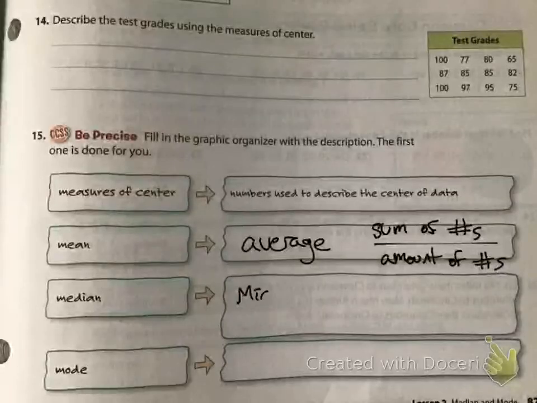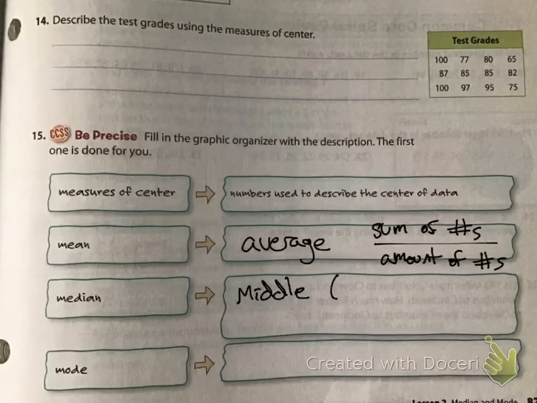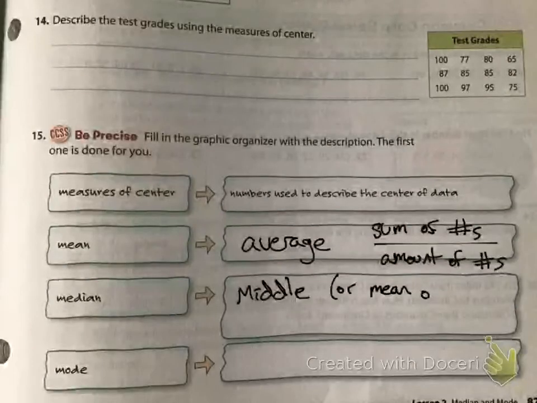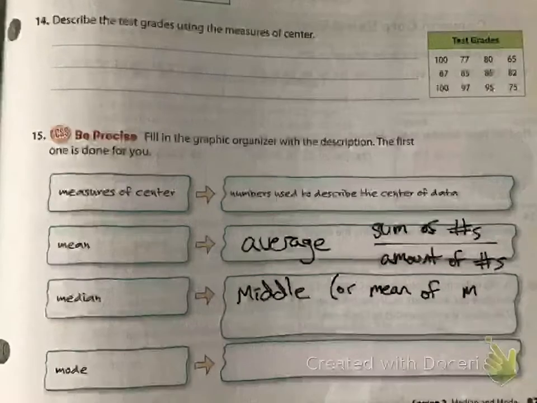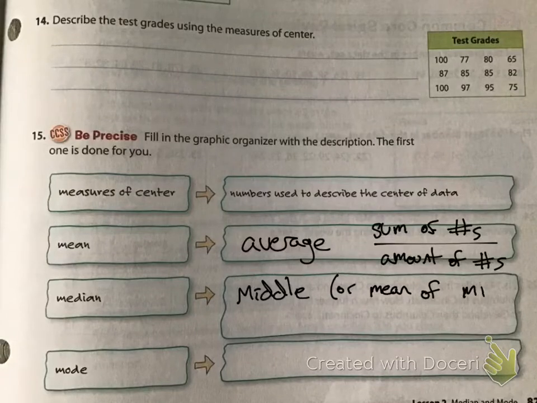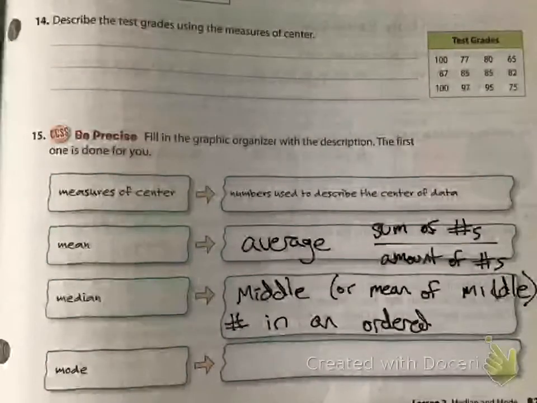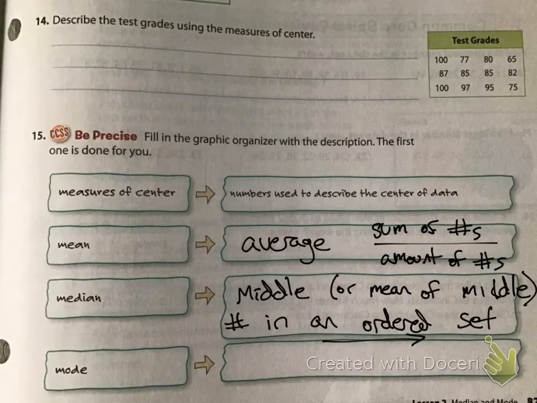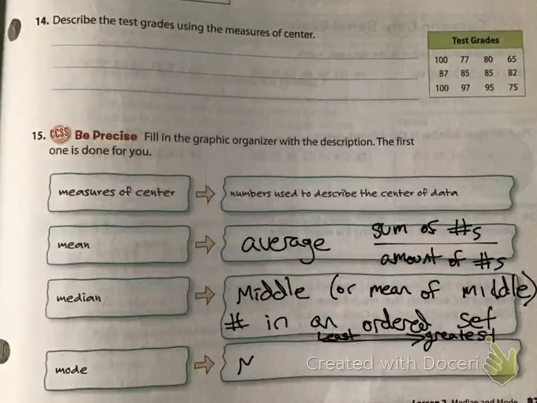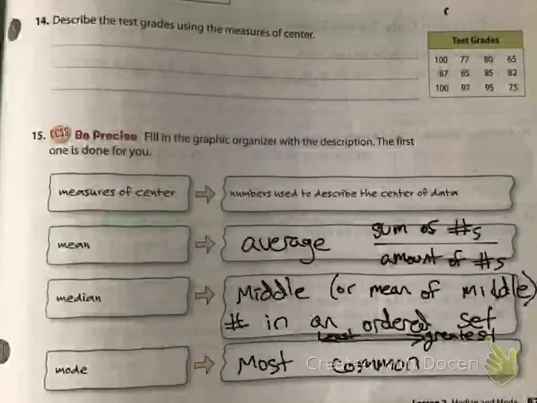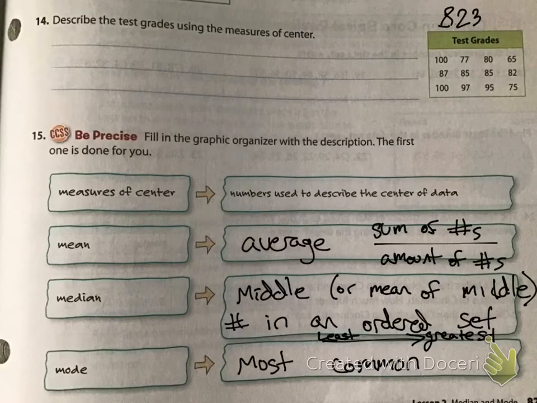The median is the middle number in an ordered set where it goes from least to greatest. And then mode is most common. So this is on page 823 right now. So page 823. You guys should know this stuff already.